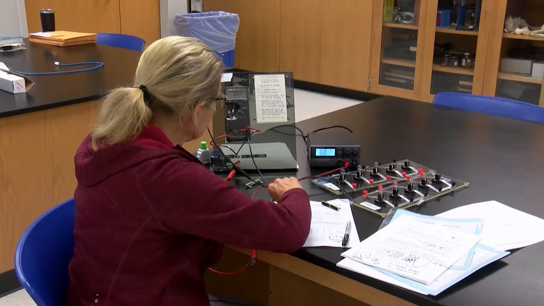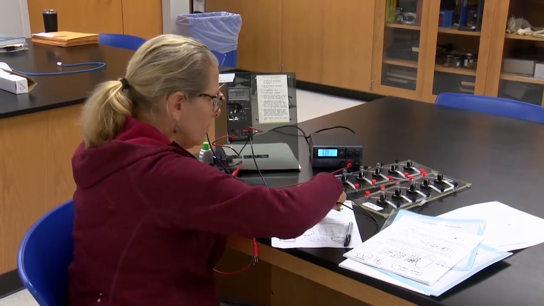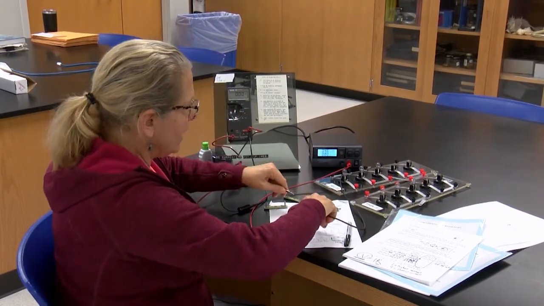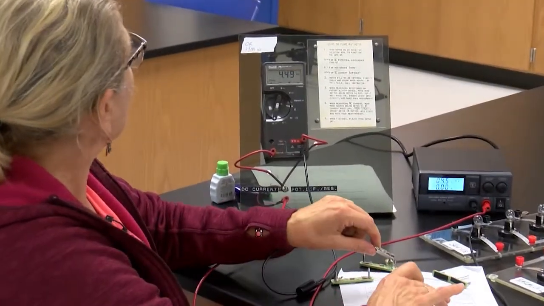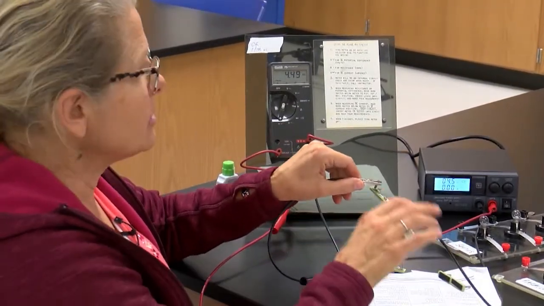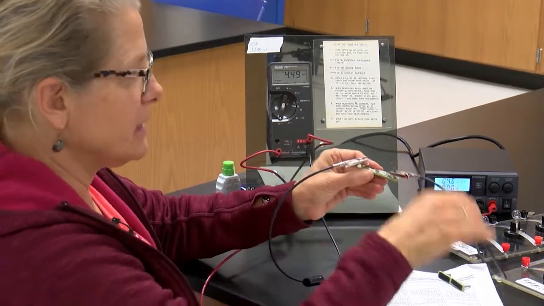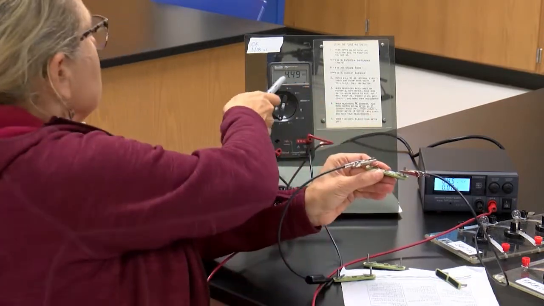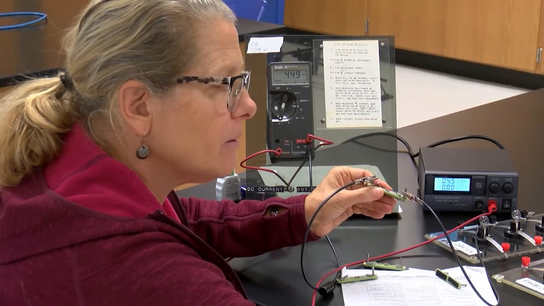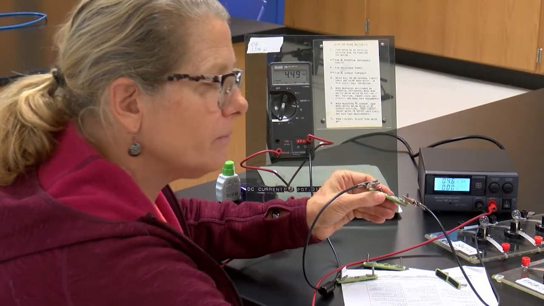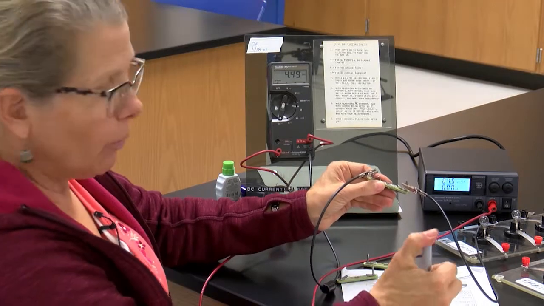I should have put these in better order. Do we predict this is going to be lower or higher? This was 1,000 ohms of resistance, and the multimeter says 4.49 milliamps. Okay, much lower.